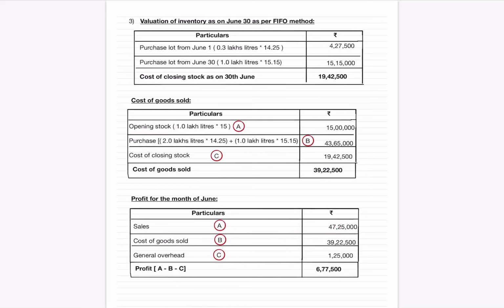End of the month lot is 1 lakh liters into 15 rupees 15 paise, which comes to 15 lakhs 15,000 rupees, and the balance is 30,000 liters into 14 rupees 25 paise, that's equal to 4 lakh 27,500 rupees. So totally 19 lakhs 42,500 is the value of closing inventory as per FIFO method.